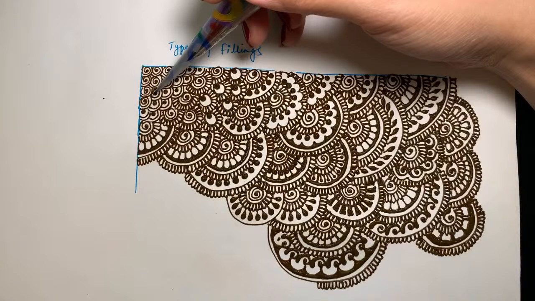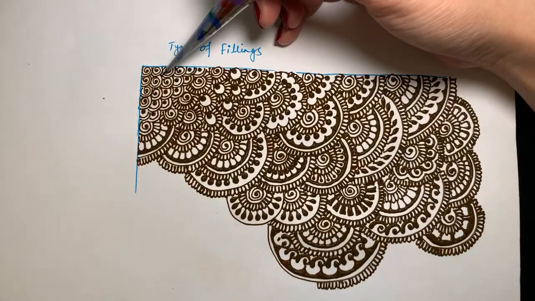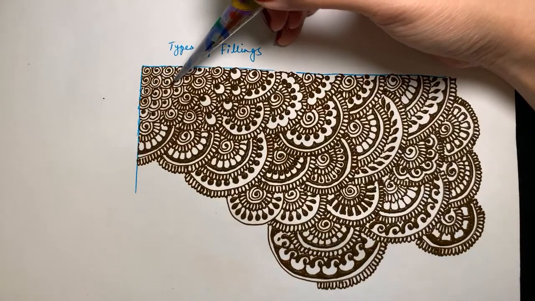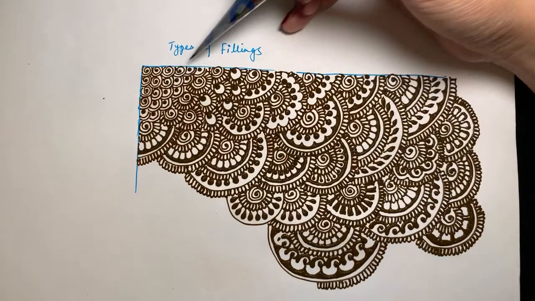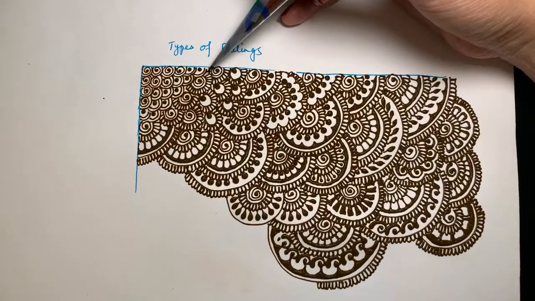We started with the basic swirl right here. Then we moved on to the dot and the two lines. This can be a basic filling as well. Then we moved to the swirl with the humps.